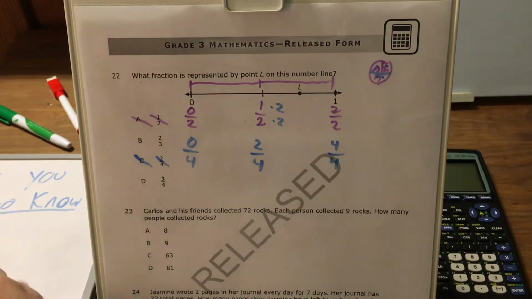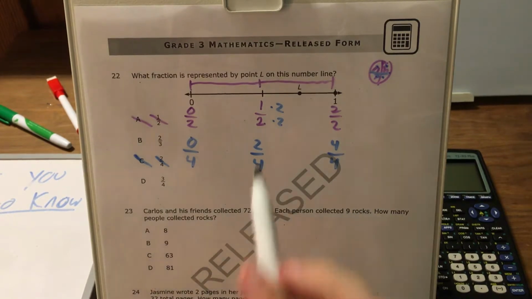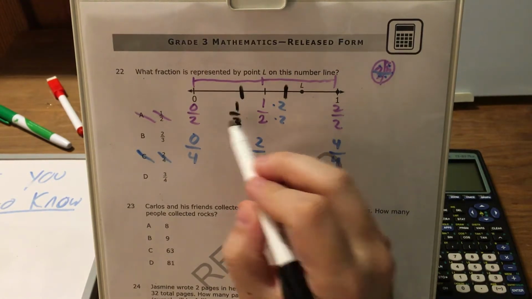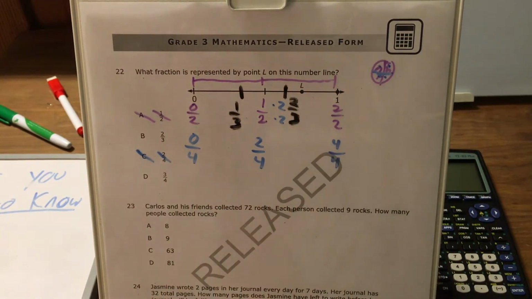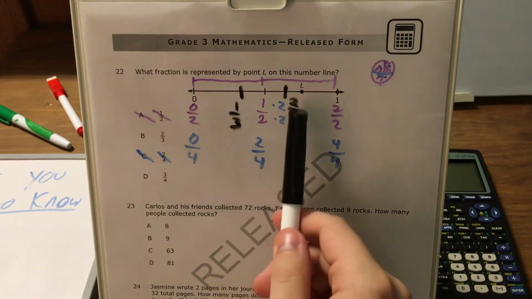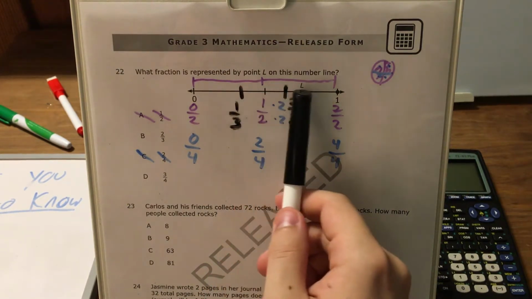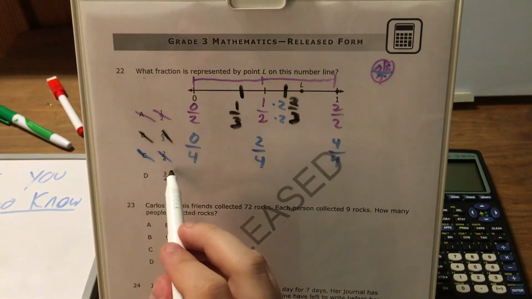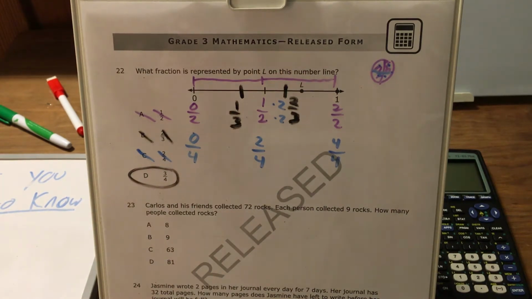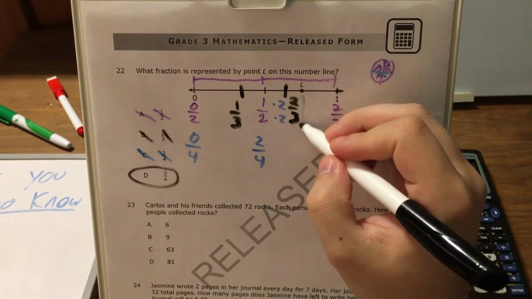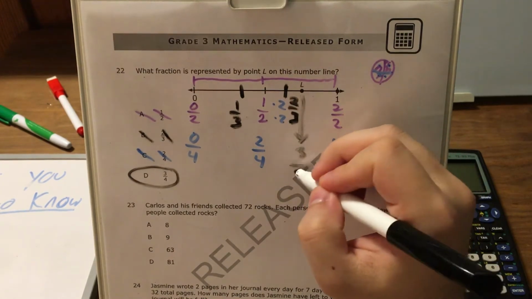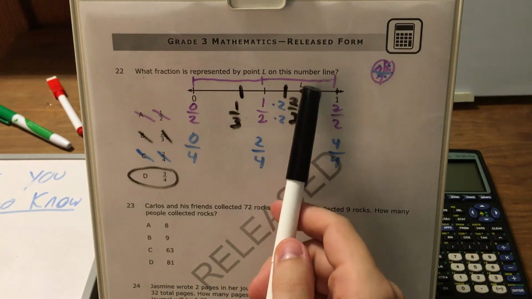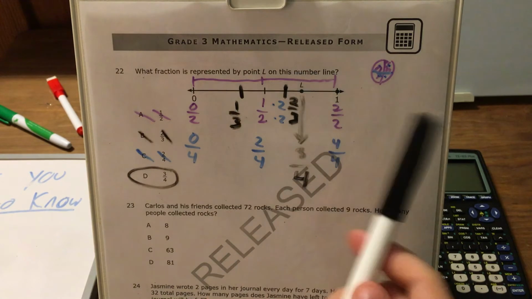And the way that I'm actually going to do that is I'm going to imagine drawing some lines that represent thirds. Now this is very, very rough, but even from my rough drawing, we can see that 2/3 is way too far left to be anywhere near point L. So 2/3 is out as well, leaving the only answer left to be 3/4, which makes sense because 3/4 is going to be right between 2/4 and 4/4, and it looks like point L is right between 1/2 and 1.